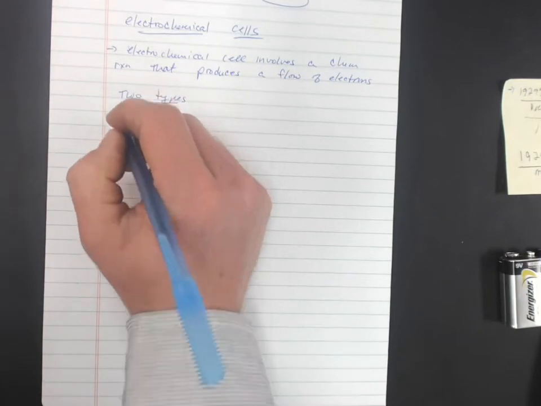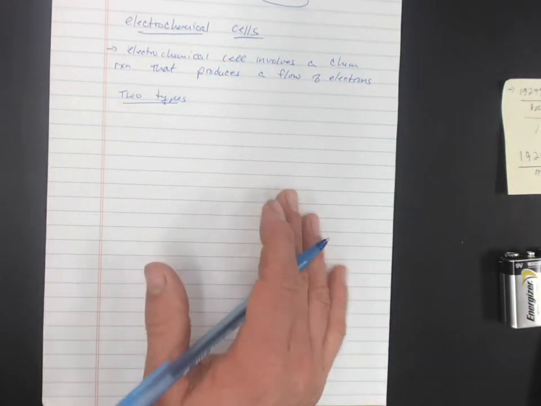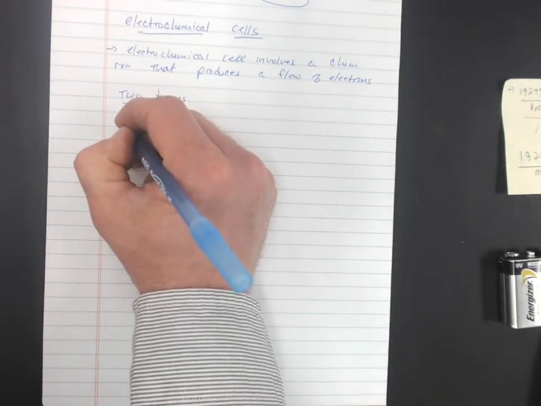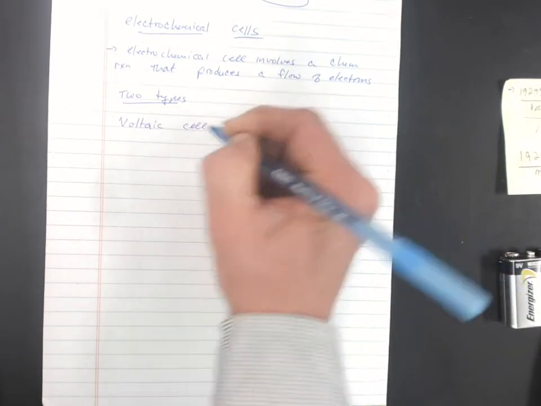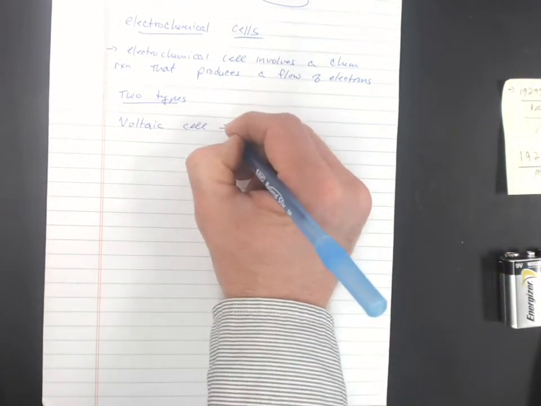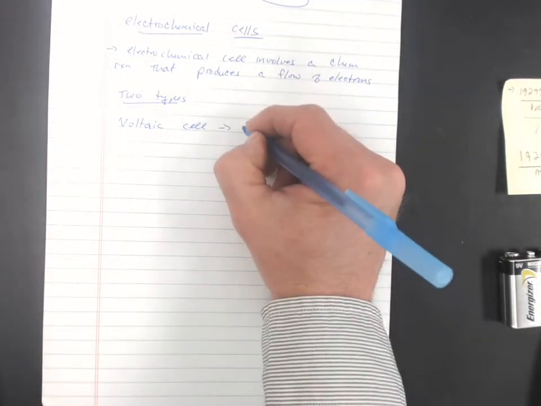The first one is called a voltaic cell. And a voltaic cell uses spontaneous chemical reactions to produce the flow of electricity.